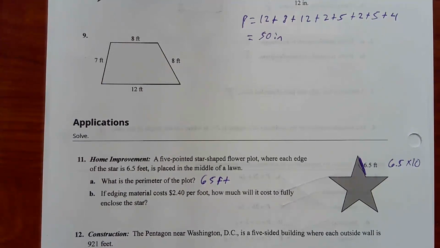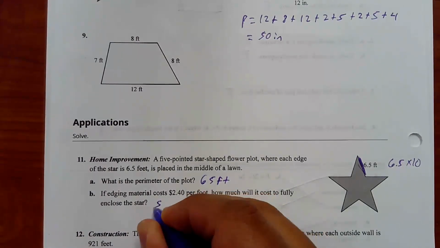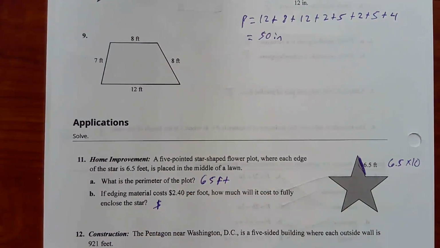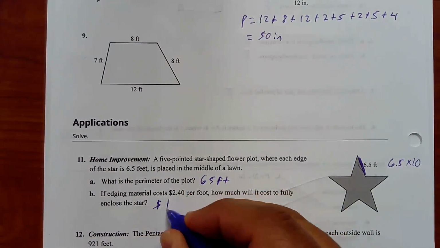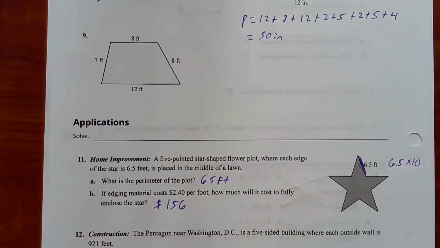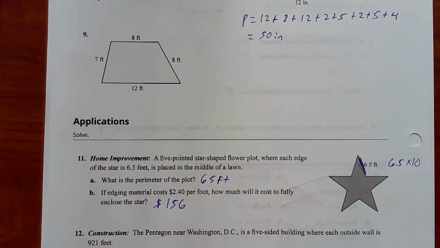If edging material costs $2.40 per foot, how much will it cost to fully enclose the star? 156. Yeah. 156, is that what you said? Yeah.